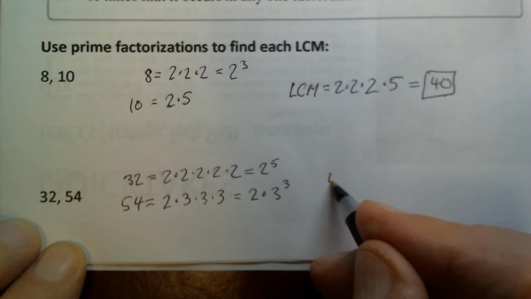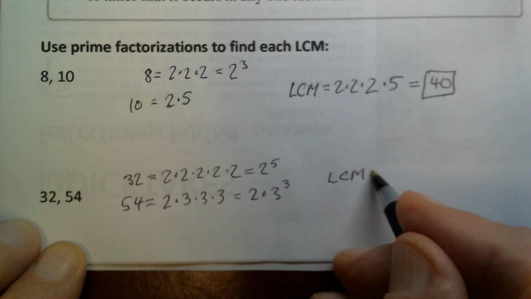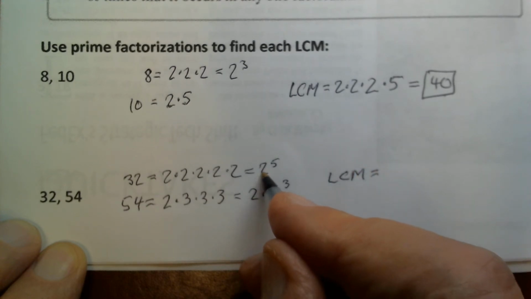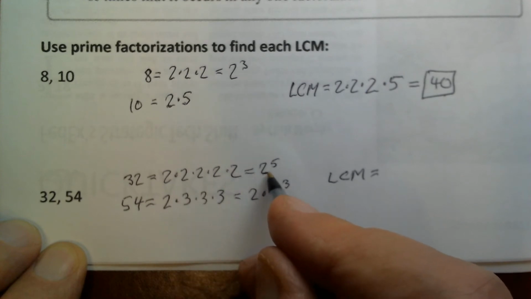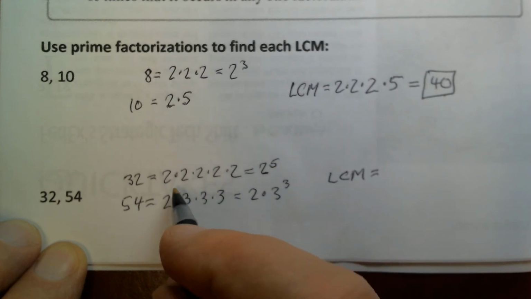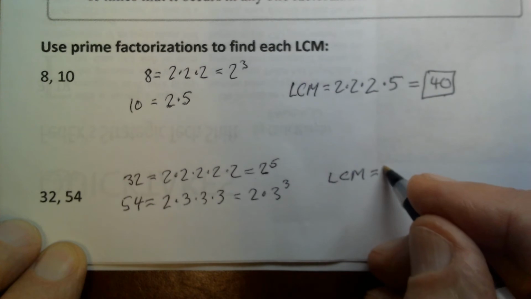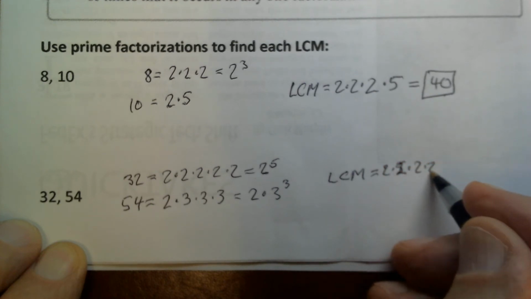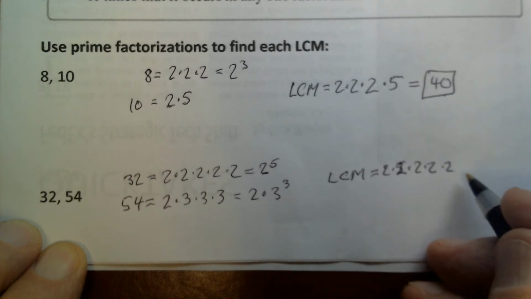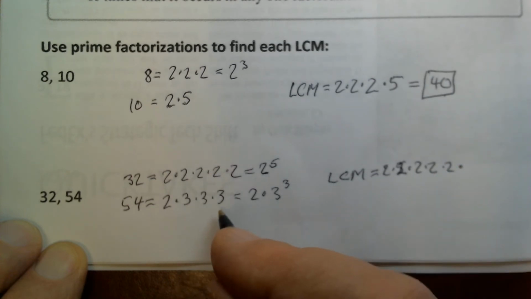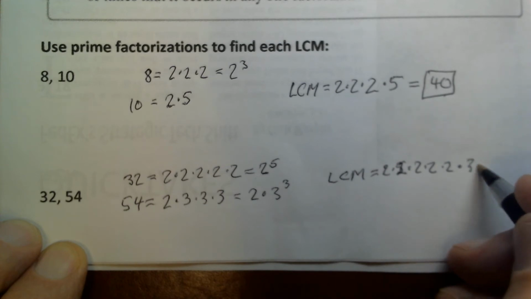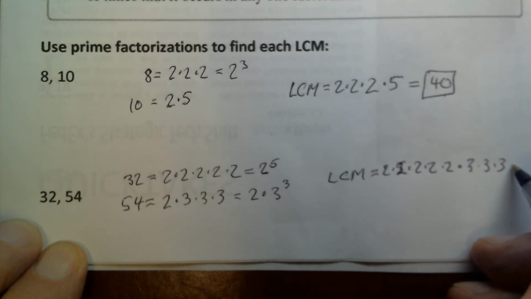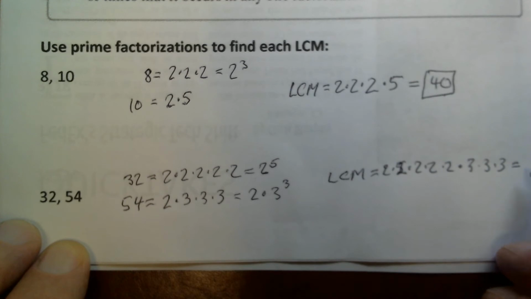So then the LCM, for the factor of 2, the greatest number of times is 5 times, 2 to the 5th power. So it's 2 times 2 times 2 times 2 times 2, 5 times. And then the factor of 3 occurs 3 times, 3 times 3 times 3. And that is equal to 864.